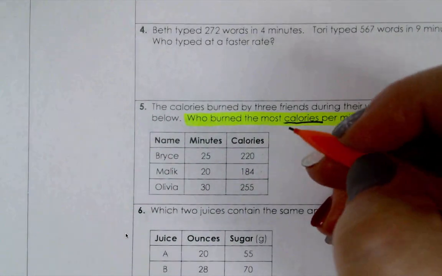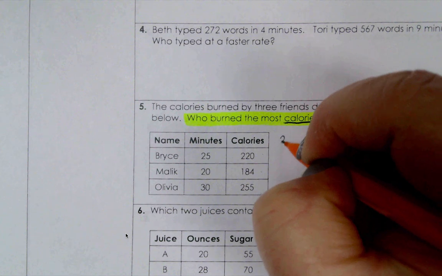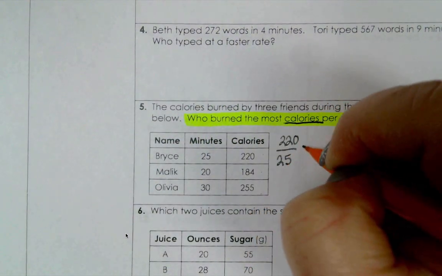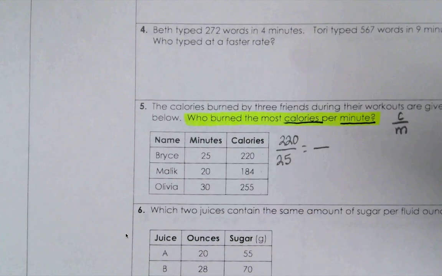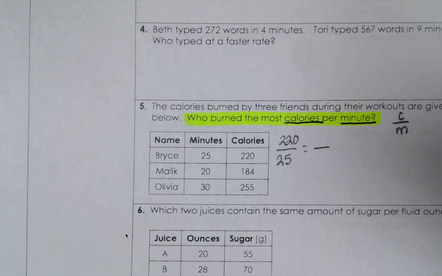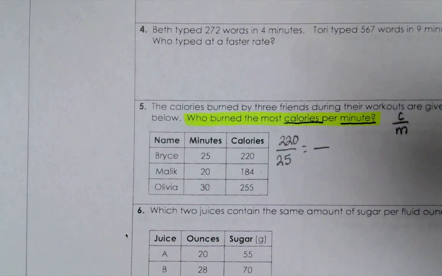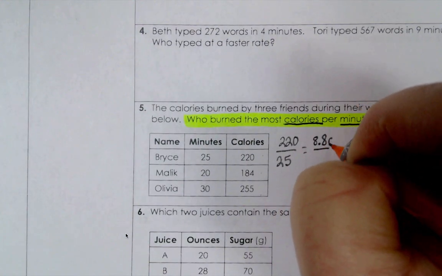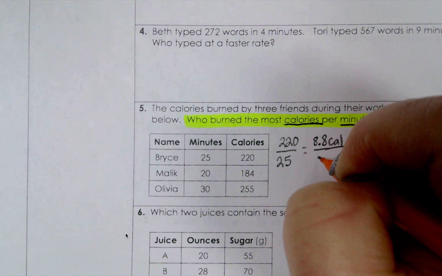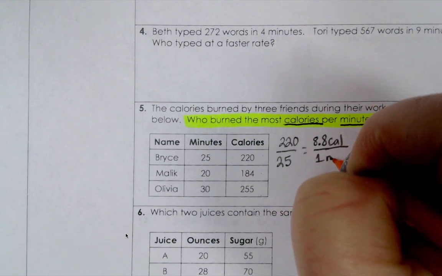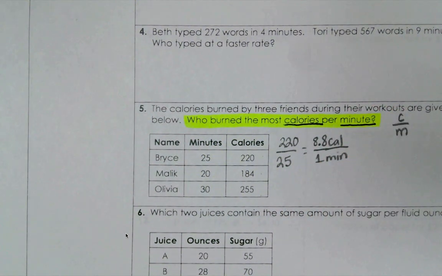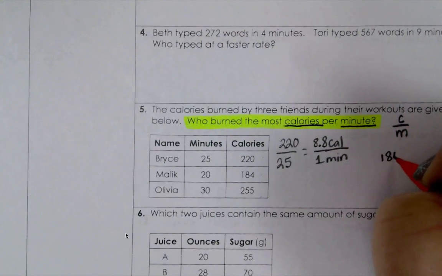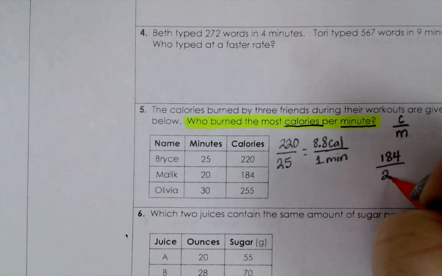So Bryce is going to be 220 over 25. So 220 divided by 25. So Bryce is burning 8.8 calories per 1 minute. That's Bryce. Malik is 184 over 20.